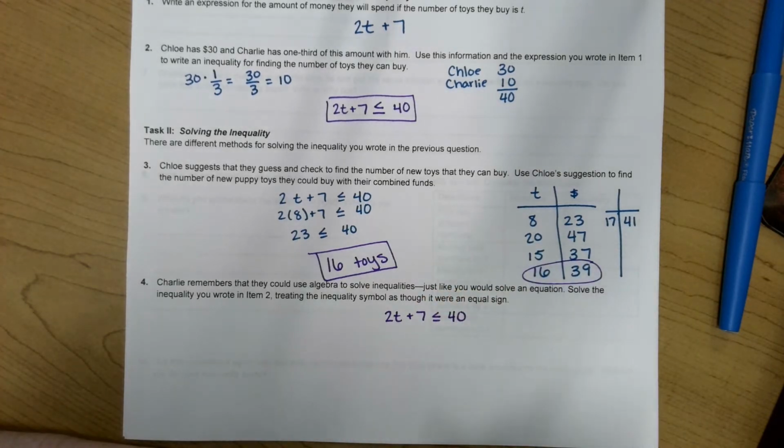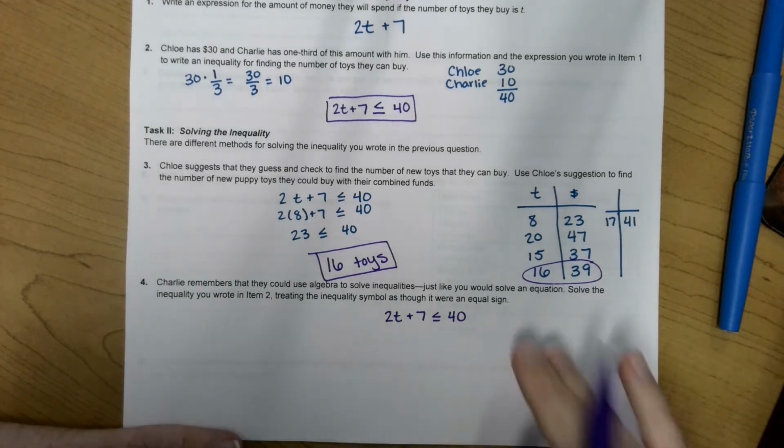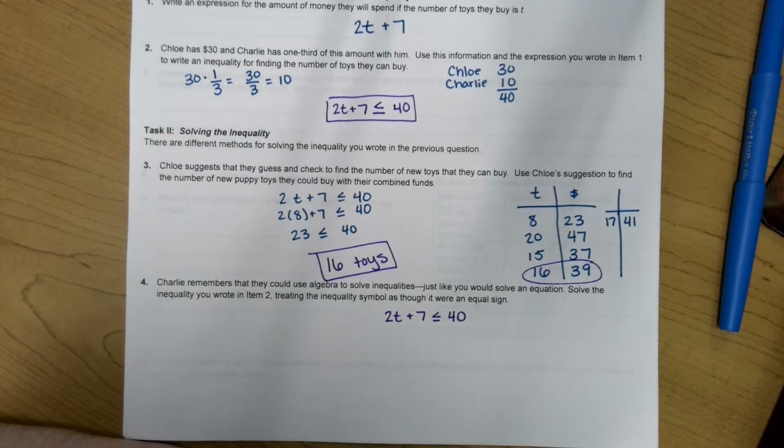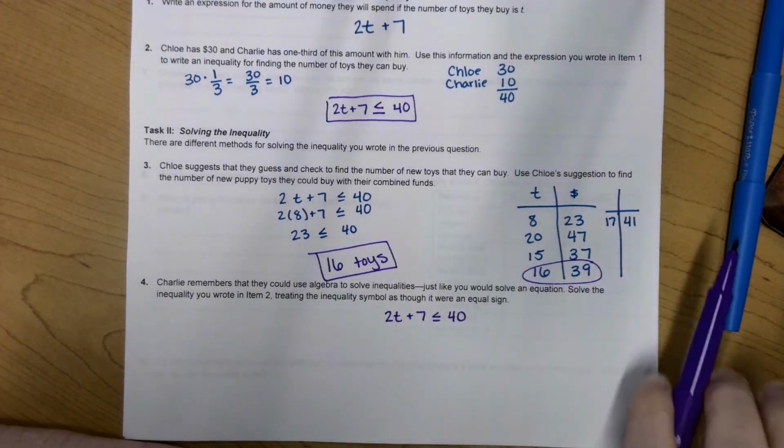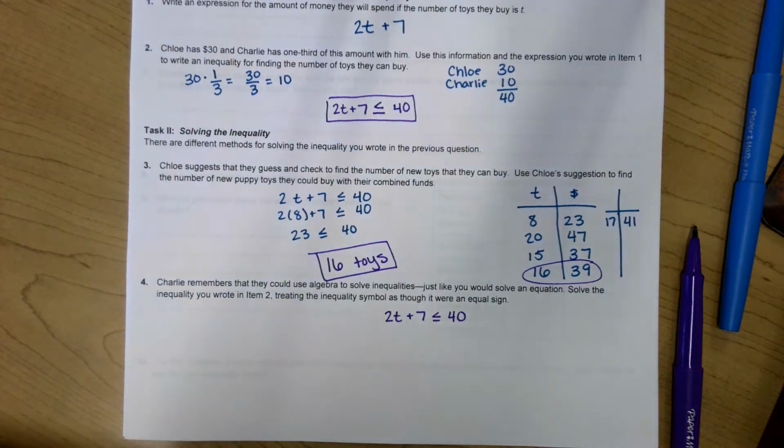Solve it just like you would solve an equation. You can write your do and undo list if you want, or you can just start solving. But go ahead and start solving the inequality just like you would an equation. Just pretend that's an equal sign instead of a less than or equal to, and see what you come up with. So go ahead and pause the video and try this one on your own.